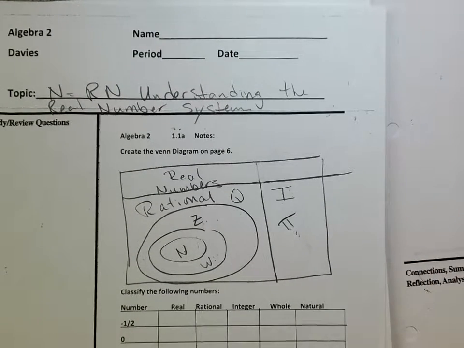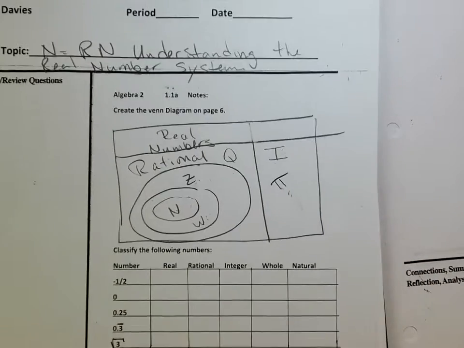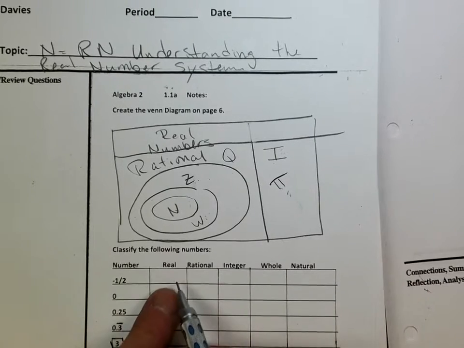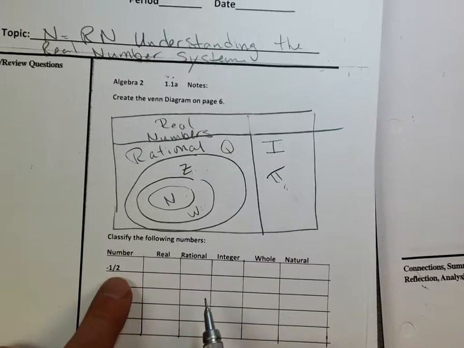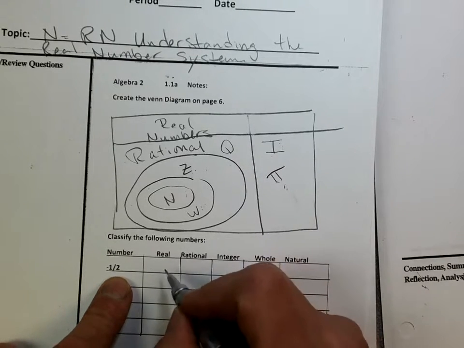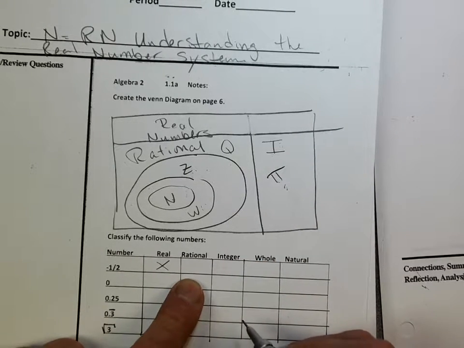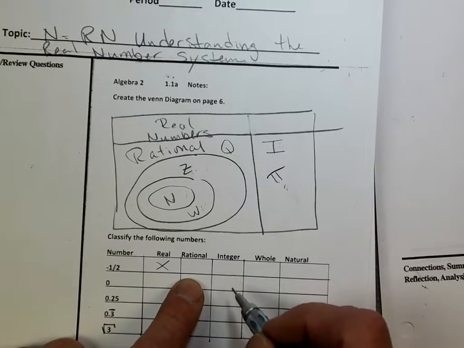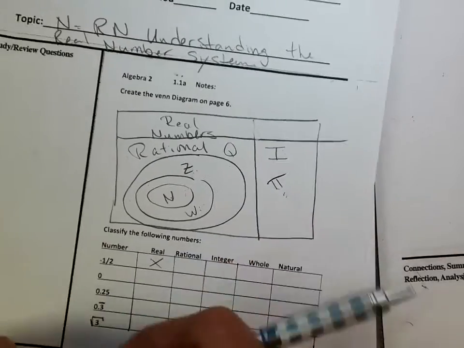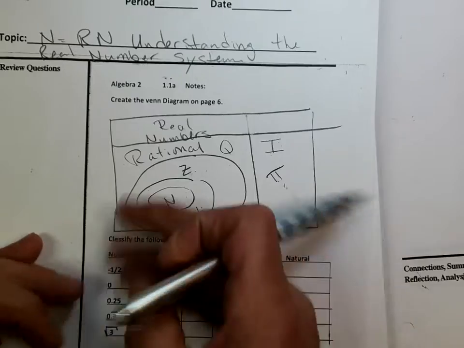So let's classify these, right? Here we go. Negative 1/2. Is negative 1/2 a real number? What do you think? Yes, no? Yeah, a real number. I mean, everything's a real number, right? So check that. Rational number. Is negative 1/2 a rational number? Can it be a fraction? Well, it is a fraction. I'd say yes. I'm going to go Y. Let me change this to Y for yes.